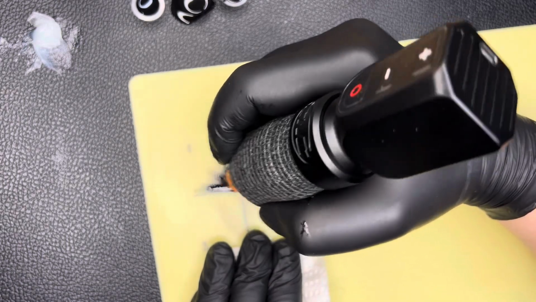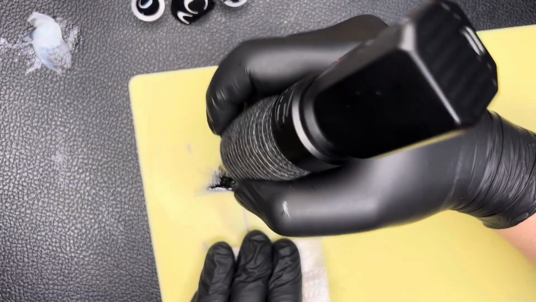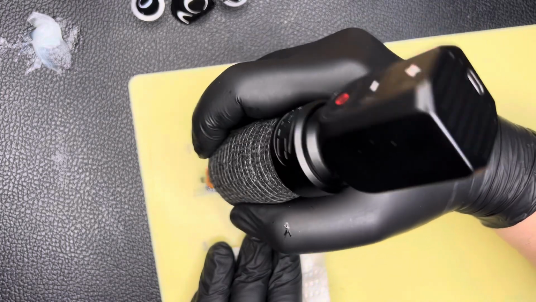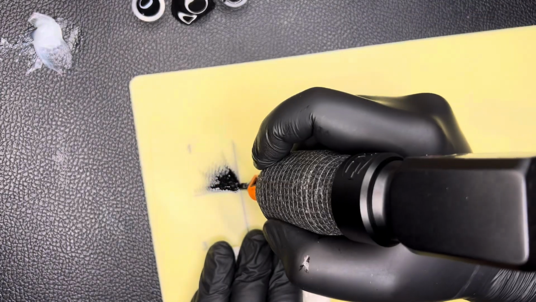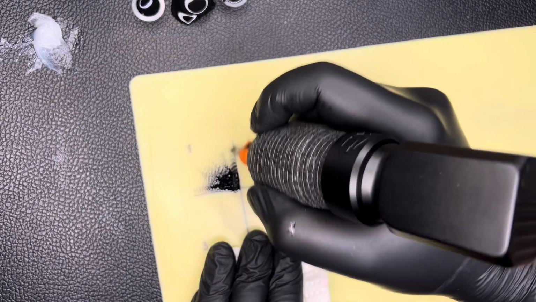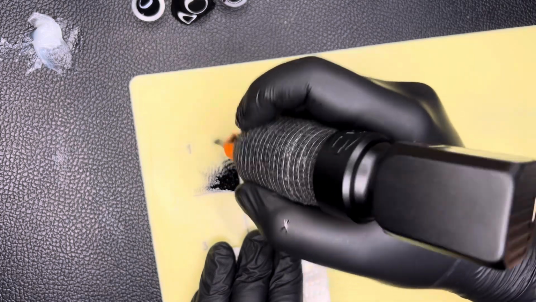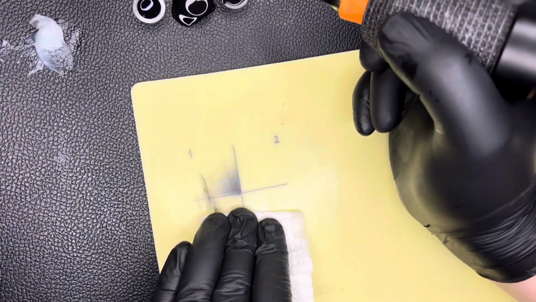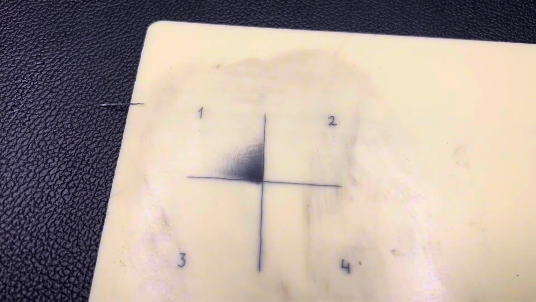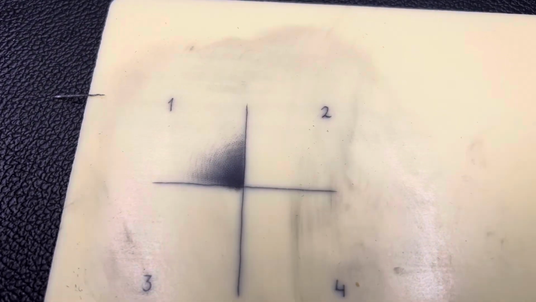Whip shading is probably better to use in smaller areas like old school designs or small pieces that you want to shade. This is not a very good technique to use for very large transitions. And you should end up with something like this.